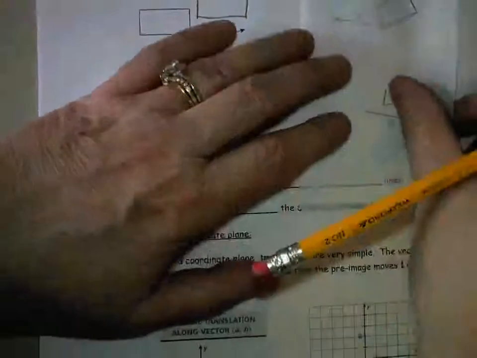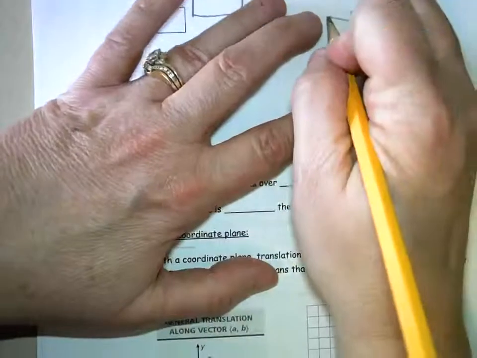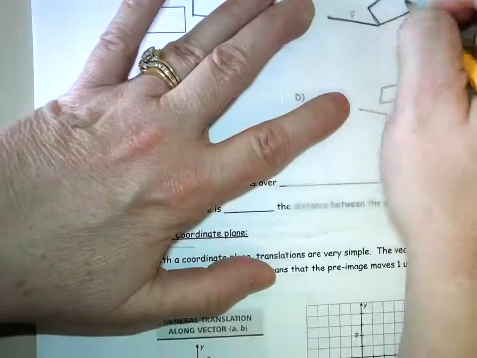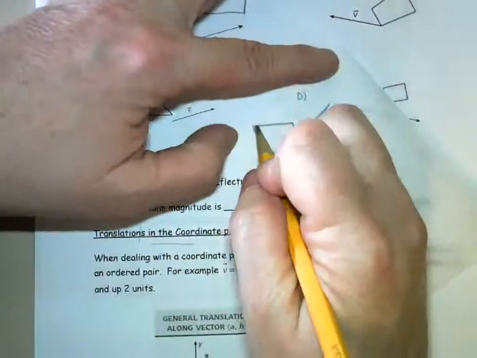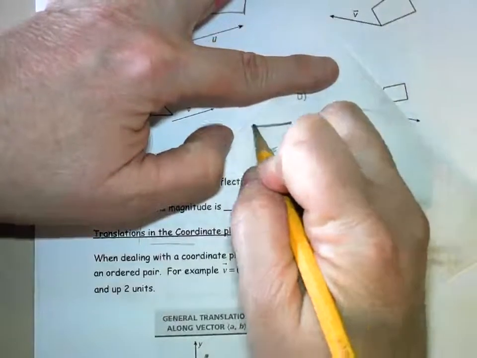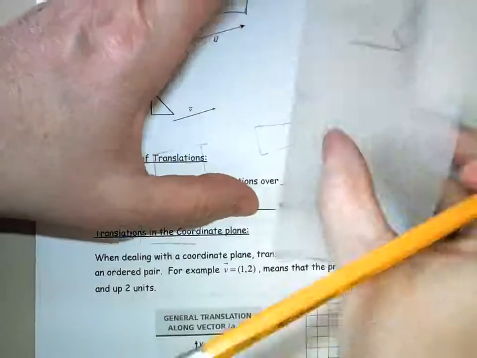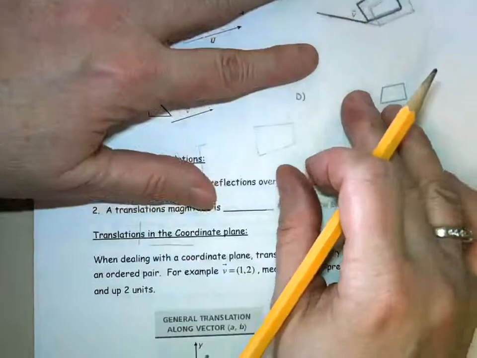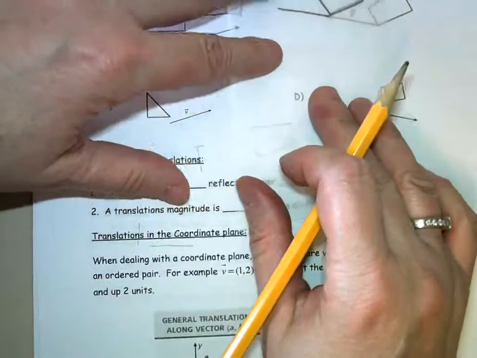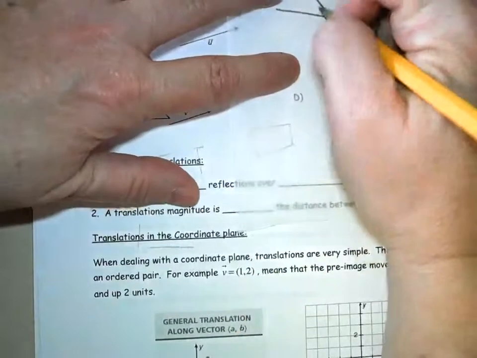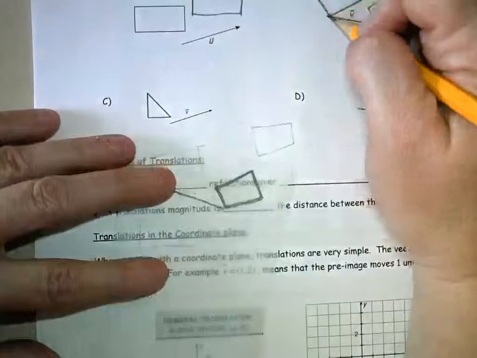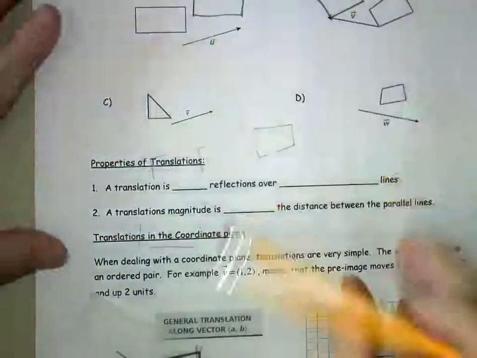Letter B, we're going to trace the vector and then the shape, and flip it over and trace on the back side. And now we take that and we slide right along that vector till we get to the end. And then we trace the shape, and that will be our translated shape.